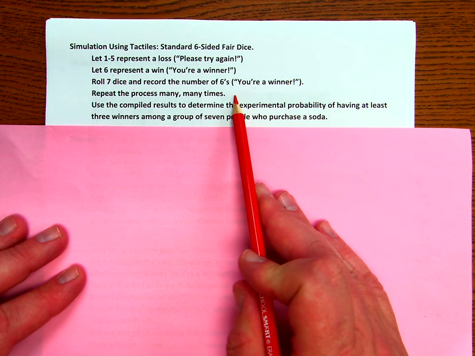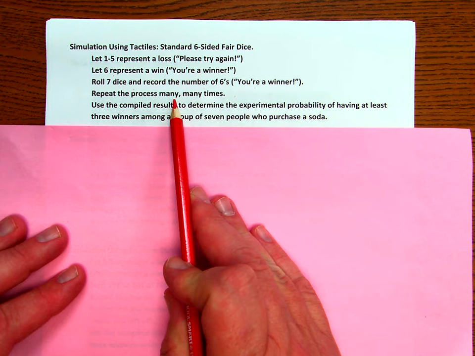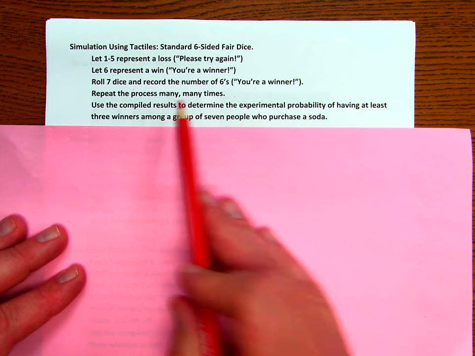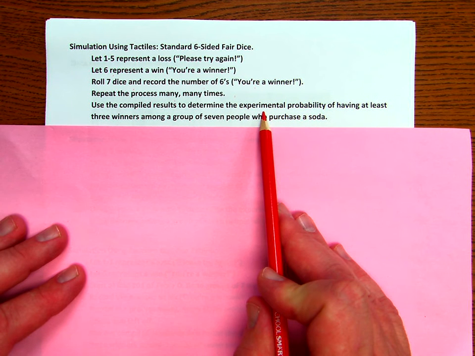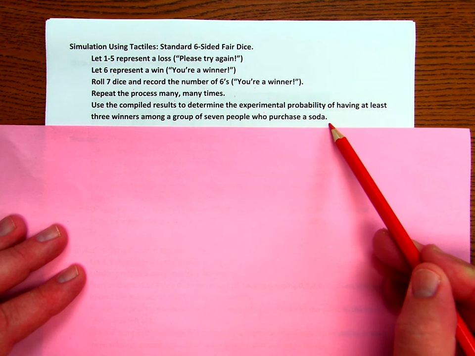Sometimes when you do these simulations, there are specific instructions as to how many trials you should be doing. For the purposes of a write-up, if they don't specify it, you're just going to use the generic many, many times. Okay, then what are we doing after we get this data? We're going to use the compiled results to determine the experimental probability of having at least 3 winners among a group of 7 people who purchased a soda.